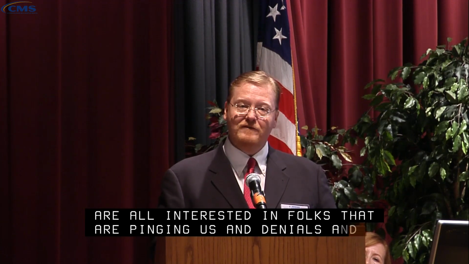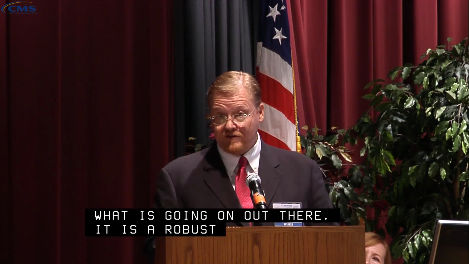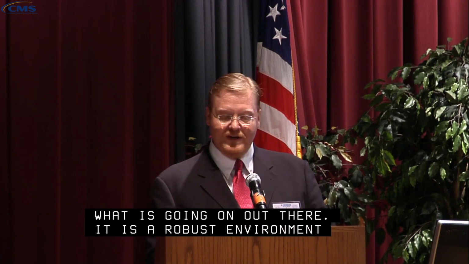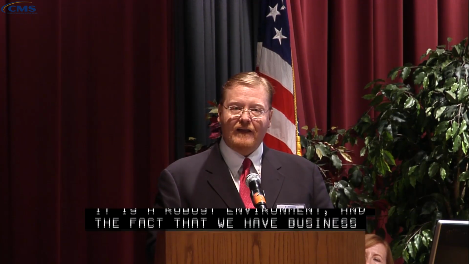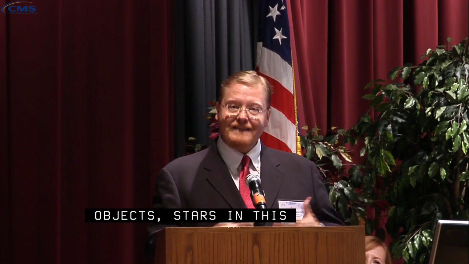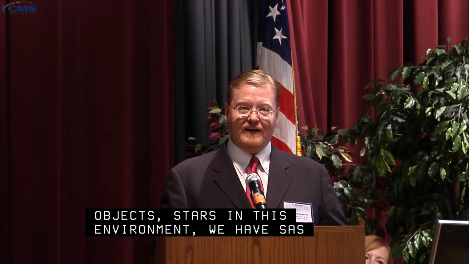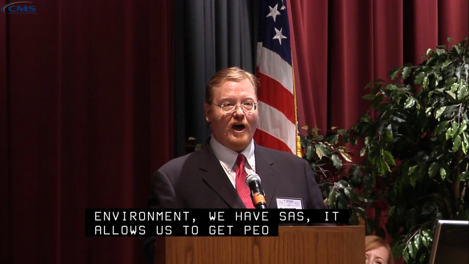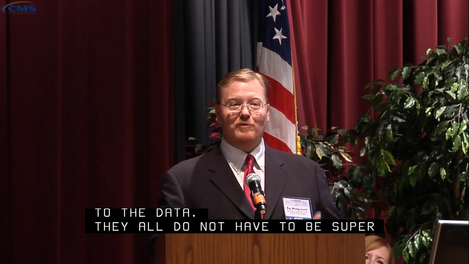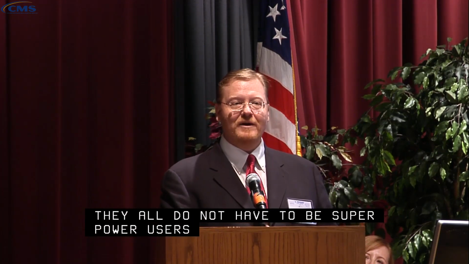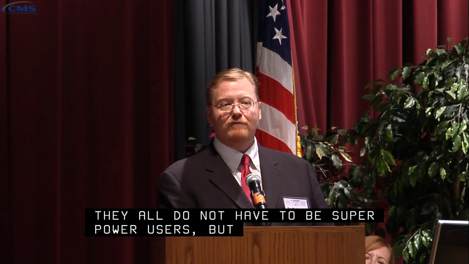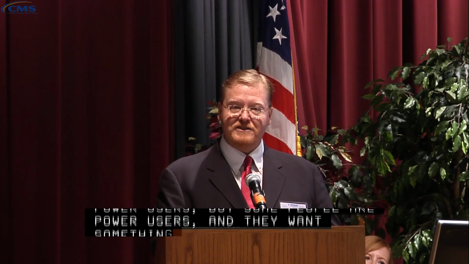And the fact that we have Business Objects, we have STARS in this environment now, and we have SAS, allows us to get people access to the data. They don't all have to be super power users to use STARS, but some people are power users and want something more complex, so they use SAS. So we have multiple tools that can be leveraged to get to the information we need.